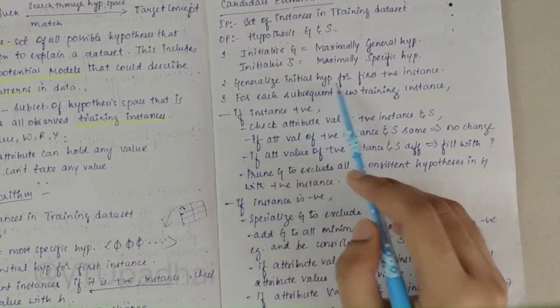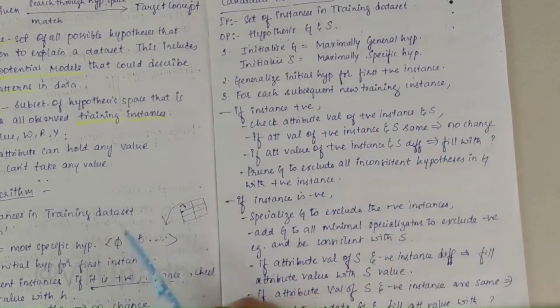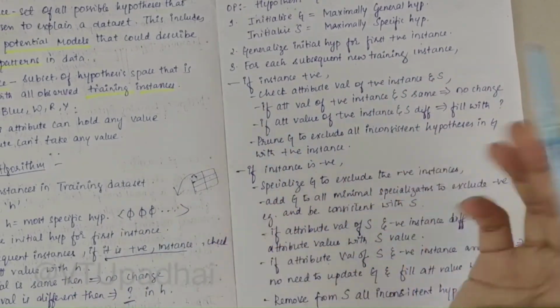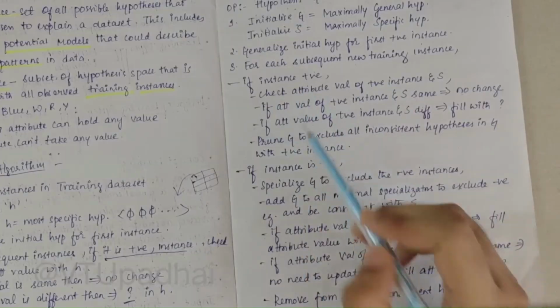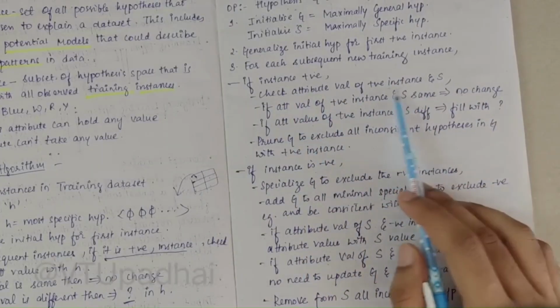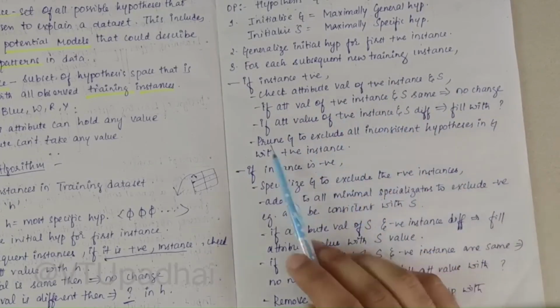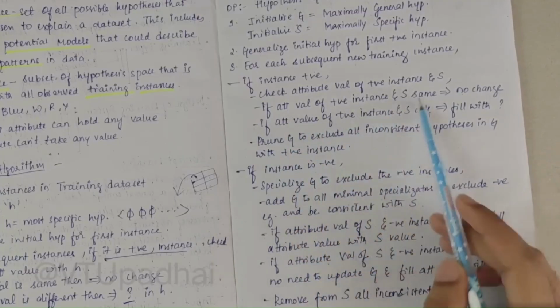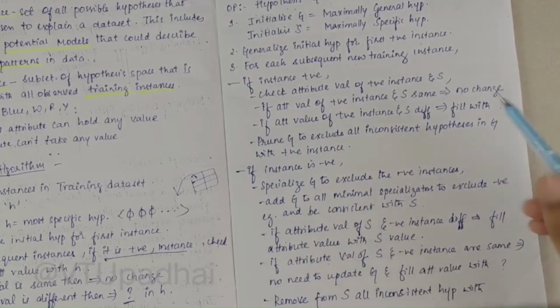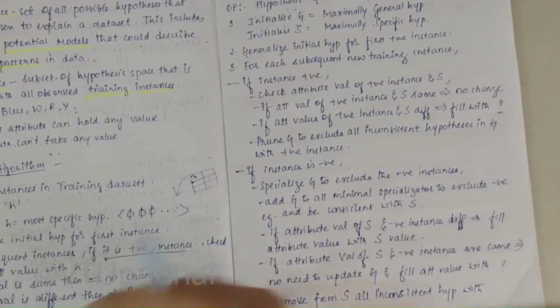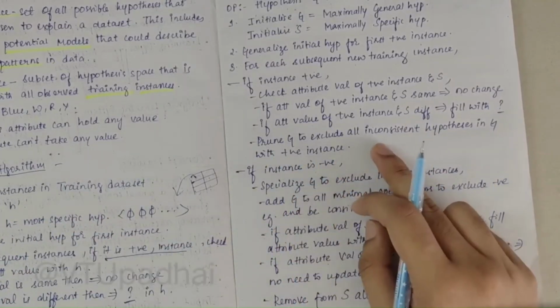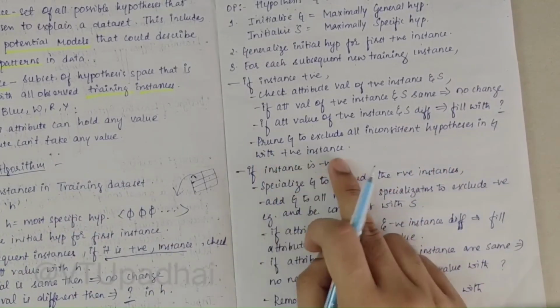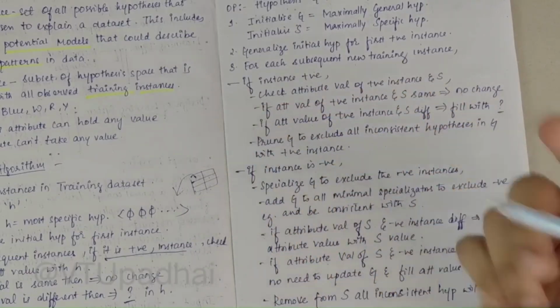And then we generate the initial hypothesis for the first instance, like how we have done there, and we start comparing each and every instance. If the instance is positive, check the attribute value of the positive instance against S. If the attribute value of the positive instance and S are the same, then no change. If it is different, then fill it with a question mark. It was the same as Find-S. Now we prune to exclude all inconsistent hypotheses in G with the positive instance. I'll explain this while solving the problem.